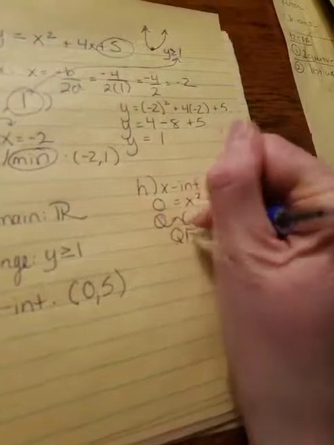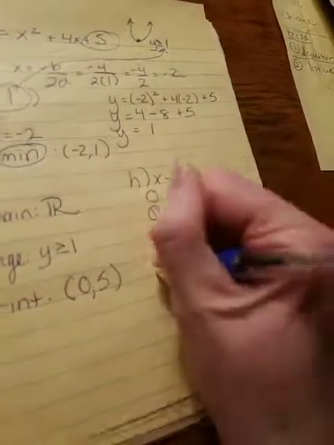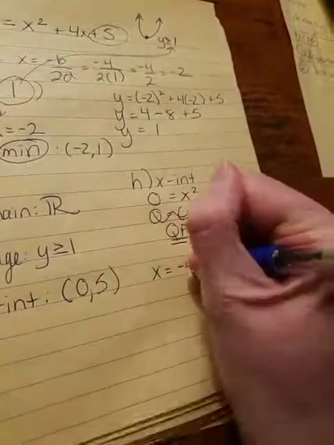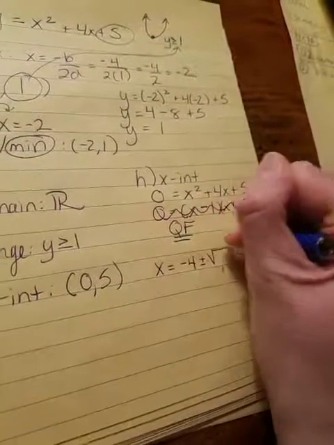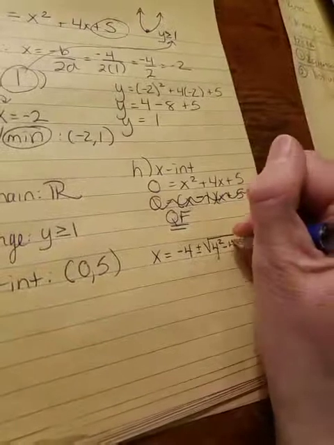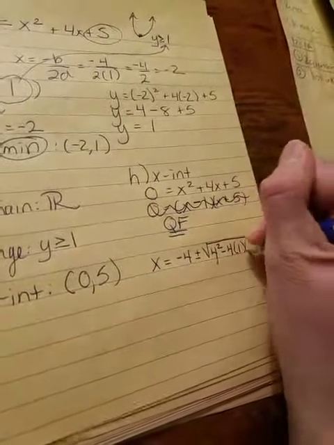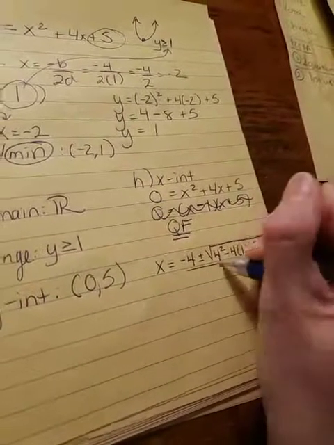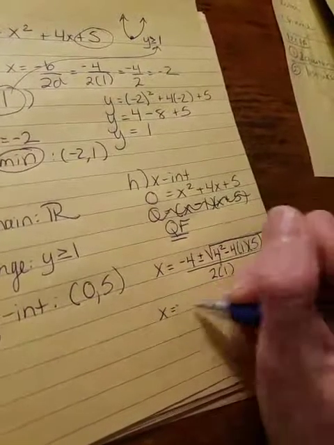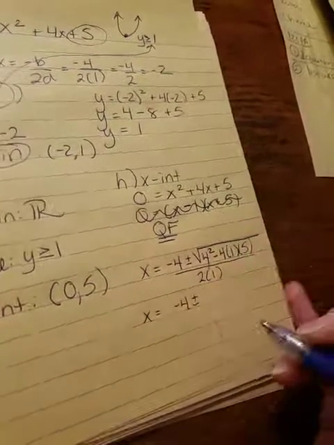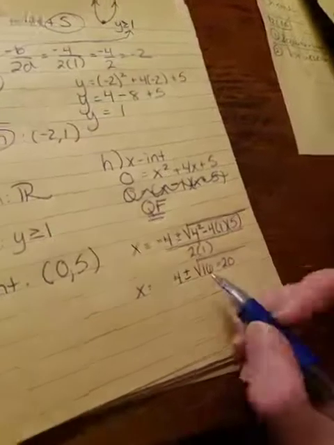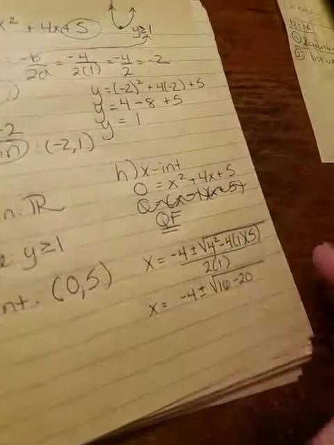If you've been listening to my videos, you know quadratic formula is my preferred way. So here we go. X equals negative b, so that's negative 4, plus or minus the square root of b squared, 4 squared, minus 4 times your a, which is 1, times your c, which is 5, all divided by 2 times 1, which is your a. So let's simplify. We get 16 minus 20. We'll stop there. 16 minus 20, that's a negative 4.